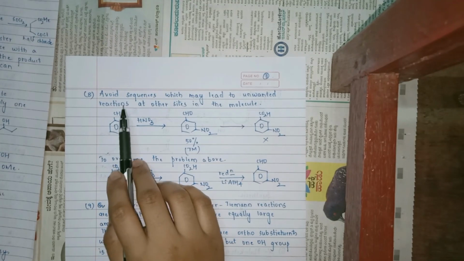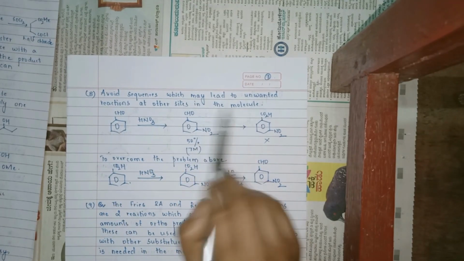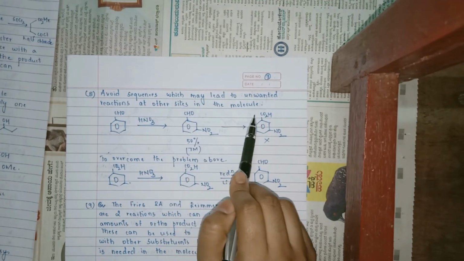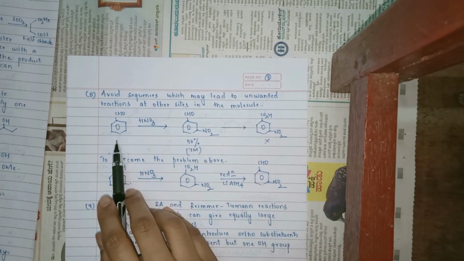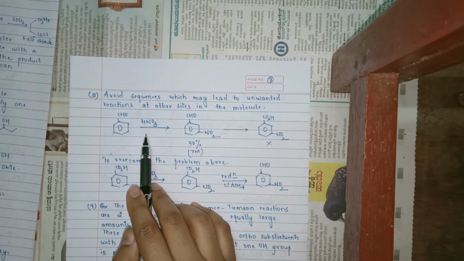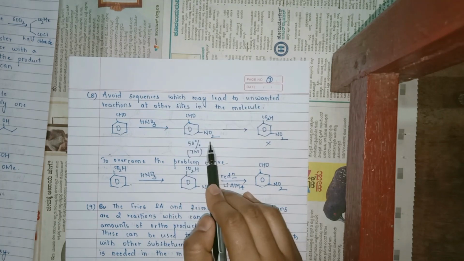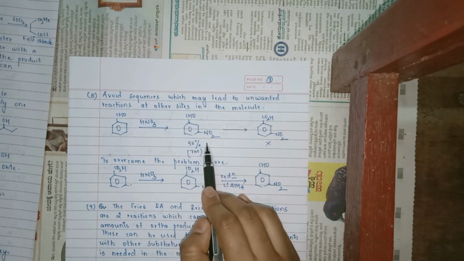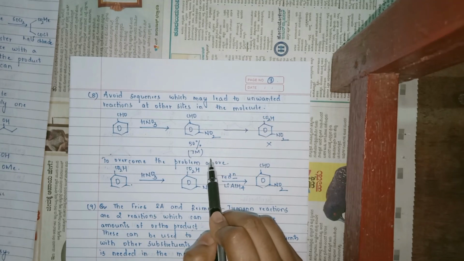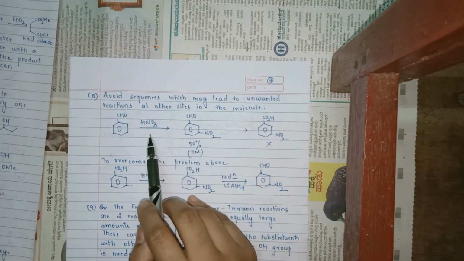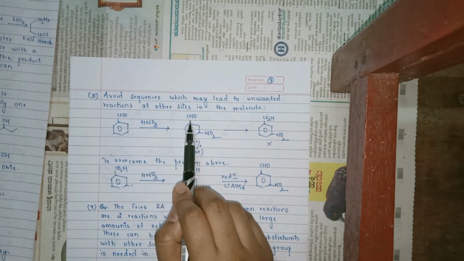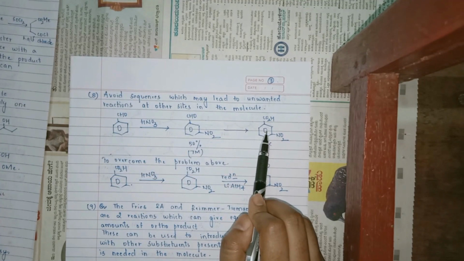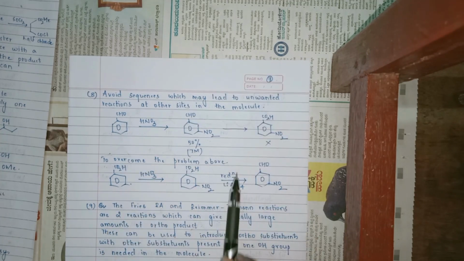The next guideline is, avoid sequences which may lead to unwanted reaction at other sites in the molecule. For example, there would be many other byproducts which may be synthesized. For example, benzaldehyde, when it is reacted with HNO3, we will first of all be getting a metanitro group, that is metanitrobenzaldehyde. This is 50%. Now this is my target molecule which I want to synthesize. But HNO3 is also an oxidizing agent. Instead of stopping at an aldehydic system, it will be further continued to a carboxylic system. So such a system should be avoided.